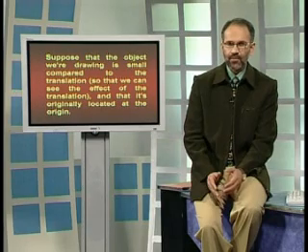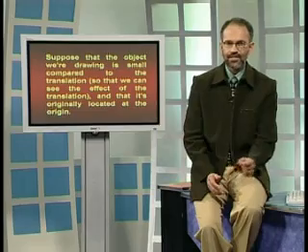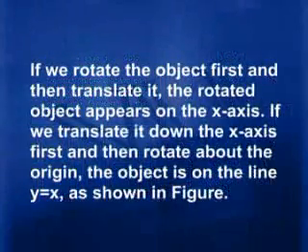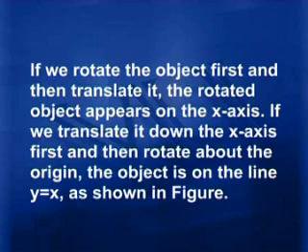we should be able to see the transformation happening. We should be able to clearly see that the object has been translated along the x-axis. If we rotate the object first and then translate it, the rotated object appears on the x-axis. If we translate it down the x-axis first and then rotate about the origin, the object is on the line y equals x, as is shown in the next figure.